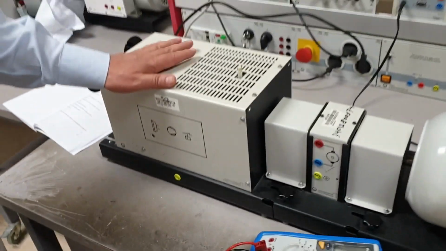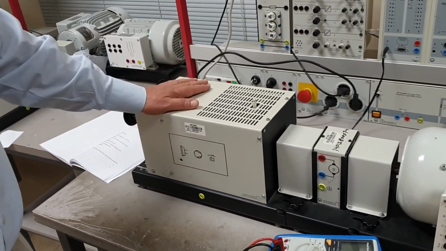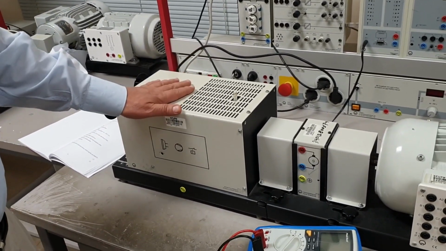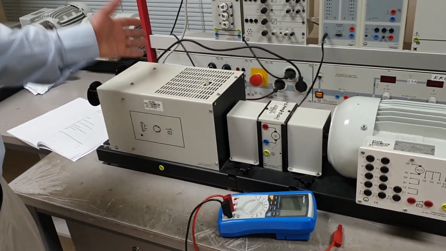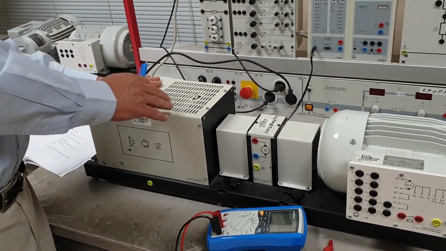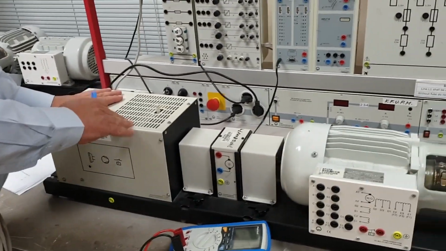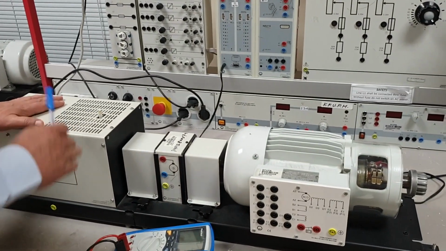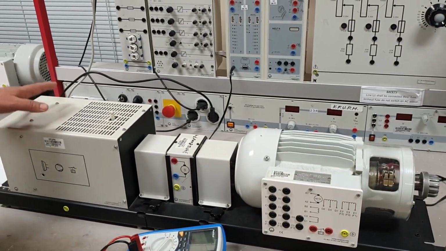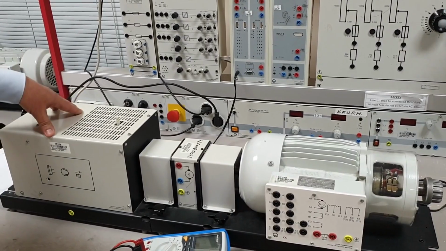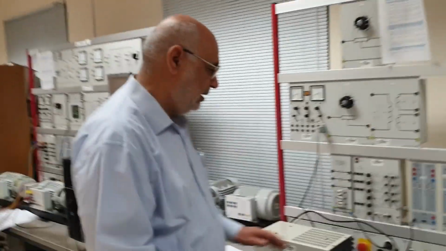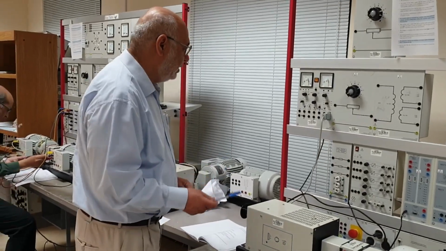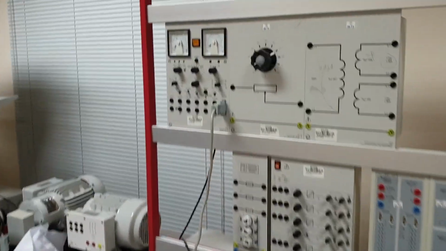Now, this is our load, which is basically a sort of pony brake. This device is the one that takes the load on a motor. What is the load on a motor? It is the pressure that we exert on the rotor of the machine itself. So once the machine is running at a certain speed, you put pressure on it, and that's where the load is simulated. So how are we going to put load on this machine?